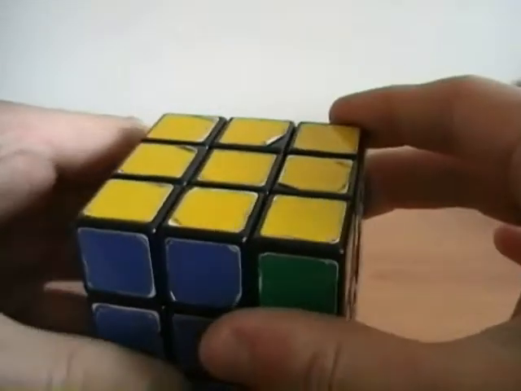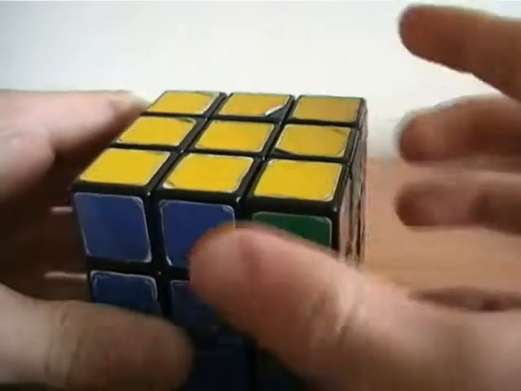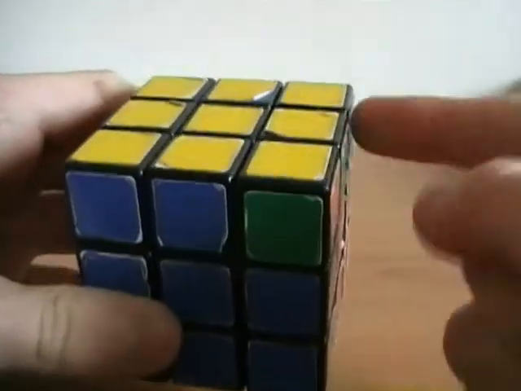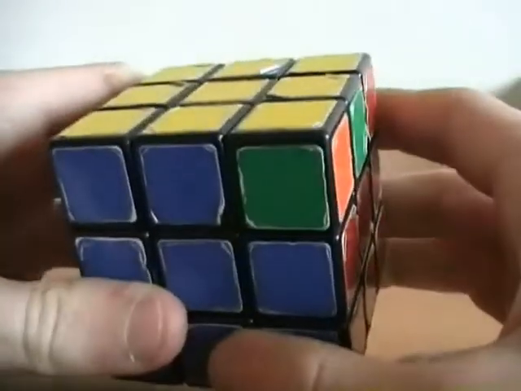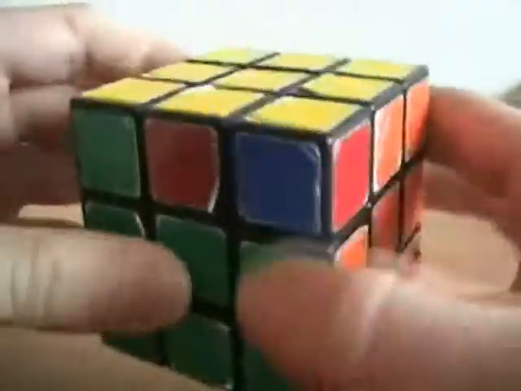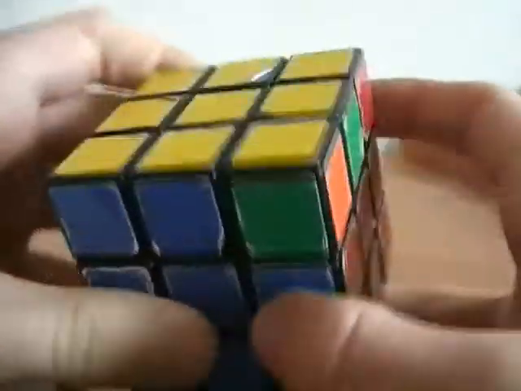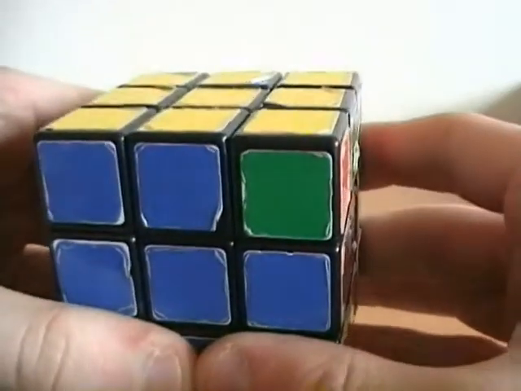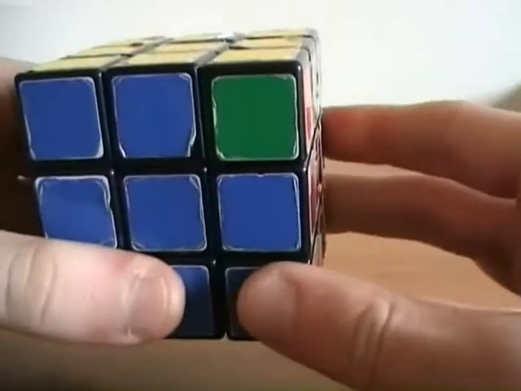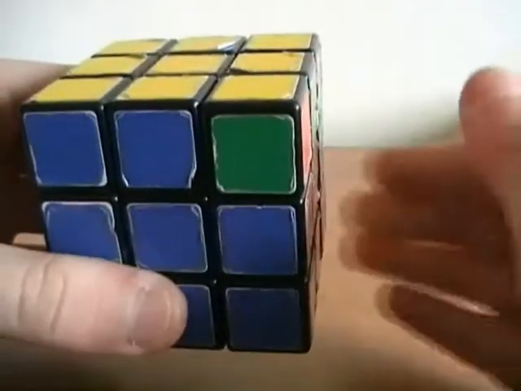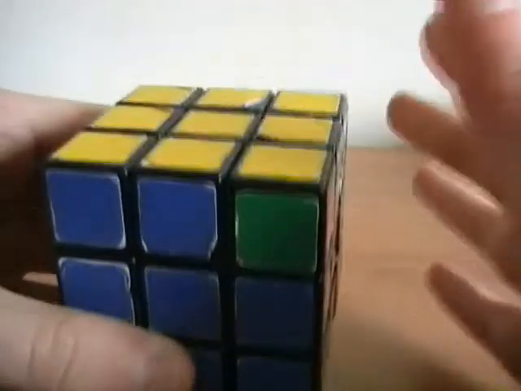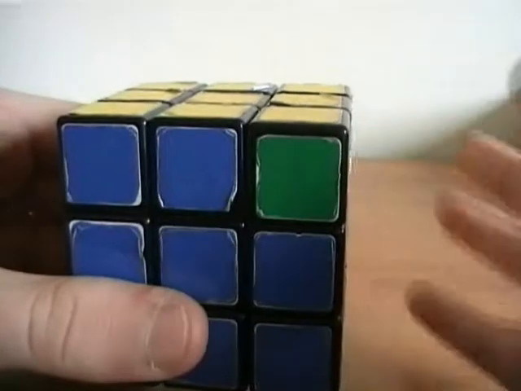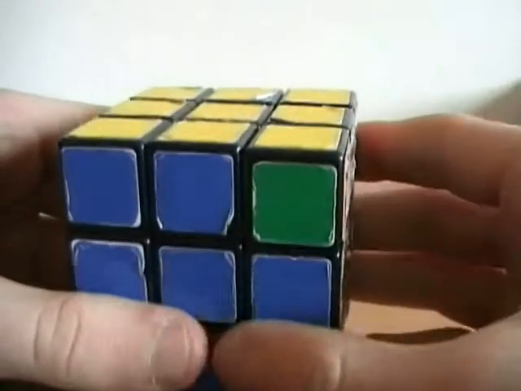But in this version, we're not going to put them at the back. We're going to put them on the right. Okay, so let's see if we can find any. Nope. Okay, so we're going to need to make an adjacent pair. It is just the same system: if you don't have an adjacent pair, do the algorithm that does it, and you'll make one.